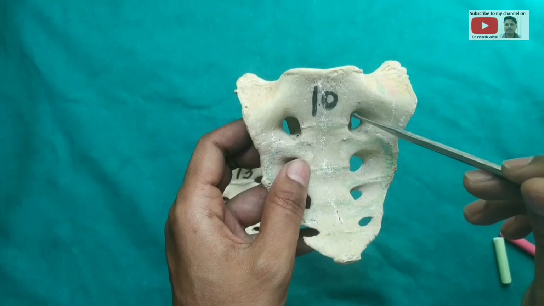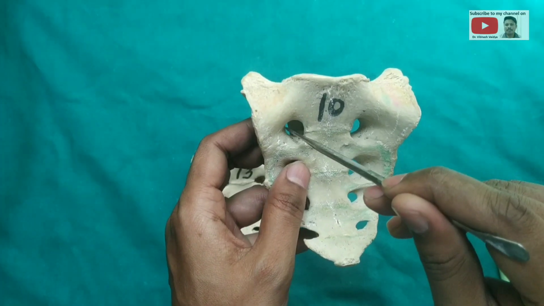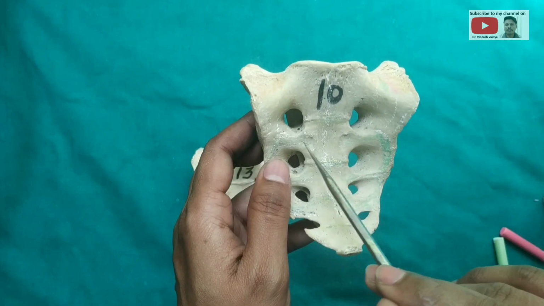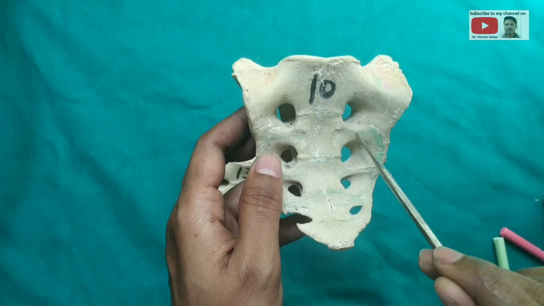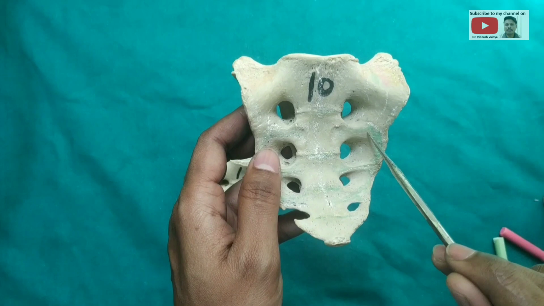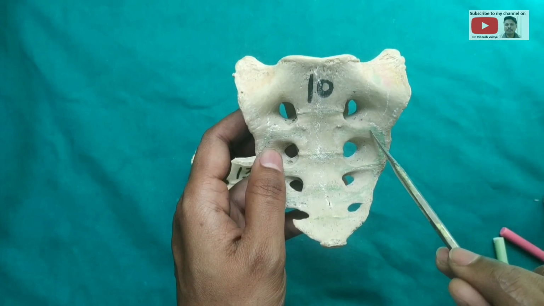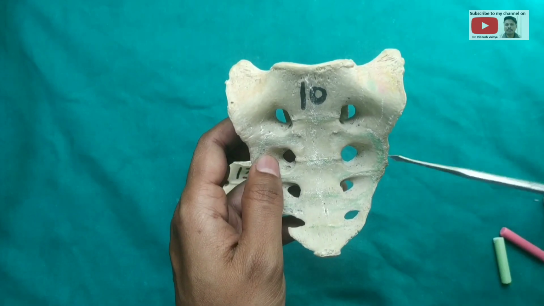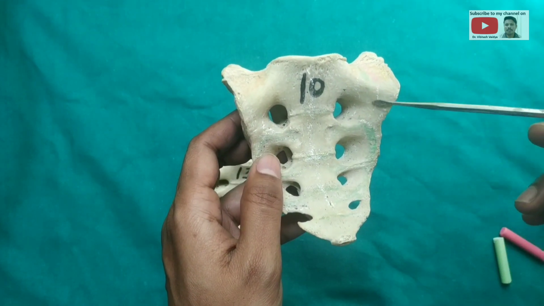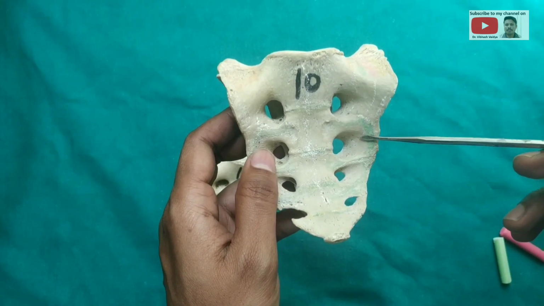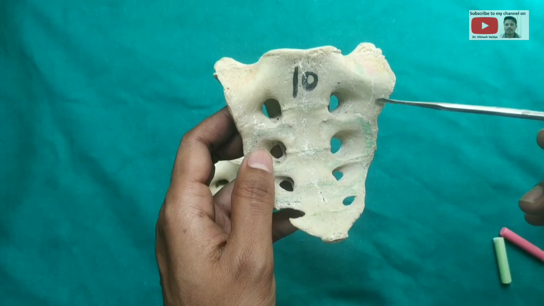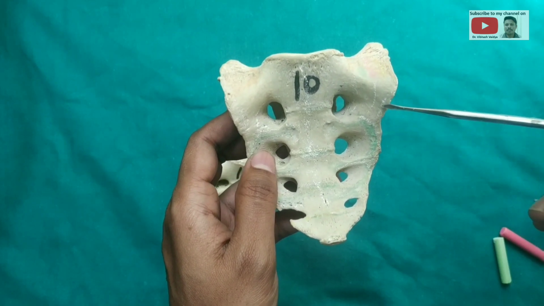vertebral canal. You can appreciate this is the pelvic sacral foramen, and in between these pelvic sacral foramina we have bony bars, which represent the costal element. Lateral to the foramen is the costal element, here you can see this is the lateral part of the foramen. This costal element unites with each other and with the transverse process to form the lateral mass of the sacrum.